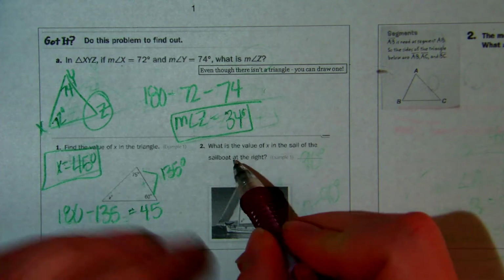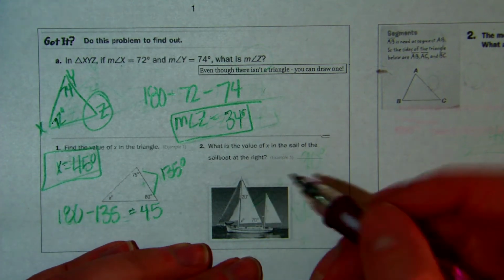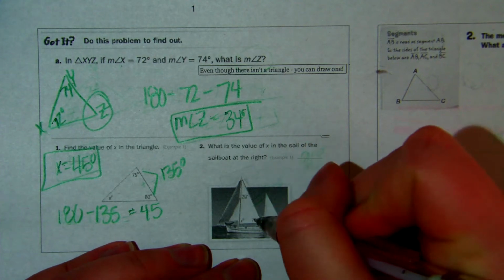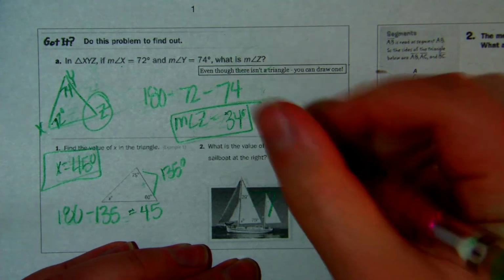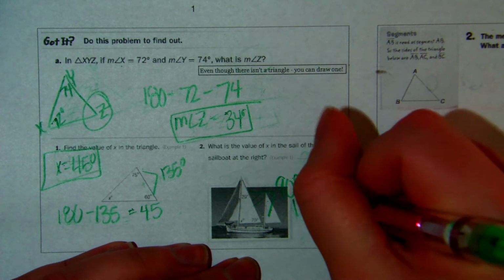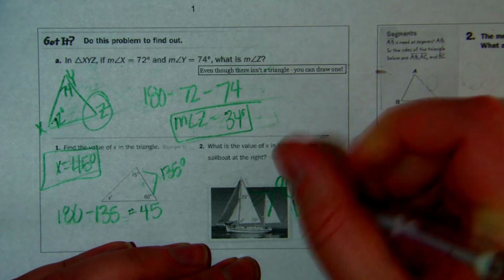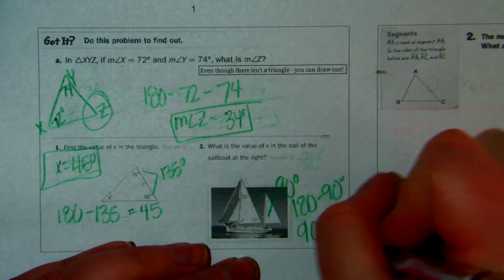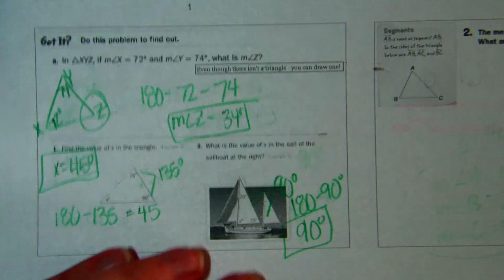What is the value of X in the sail of the sailboat to the right? Well, if you look here, we've got 20 and 70. So those two angles add up to 90 degrees. And 180 minus 90 is 90. So we actually know that this forms a right triangle because the missing angle is 90 degrees. So a little bit different.